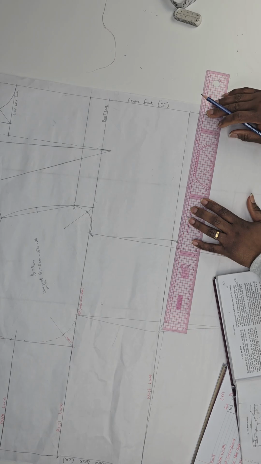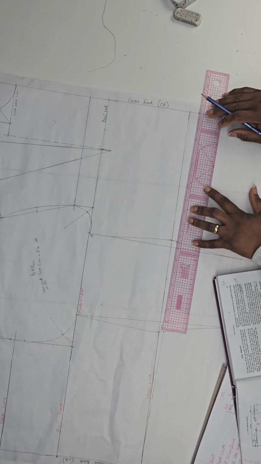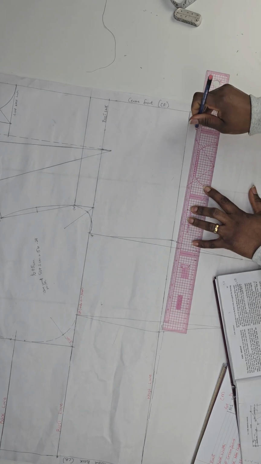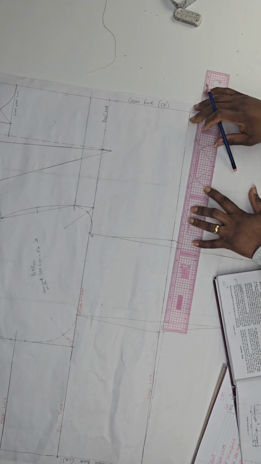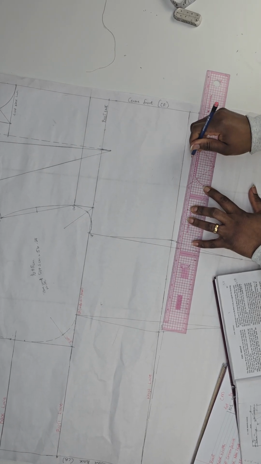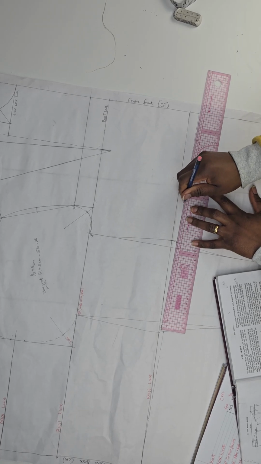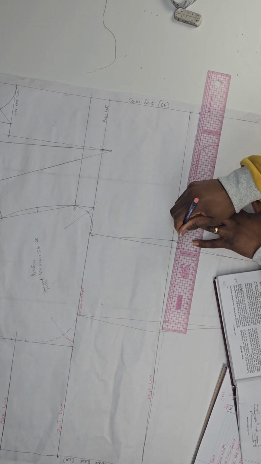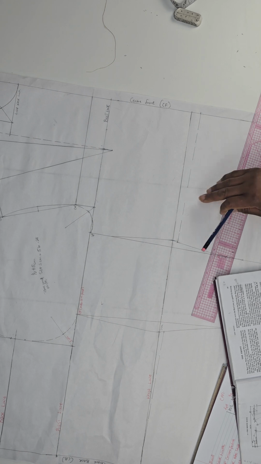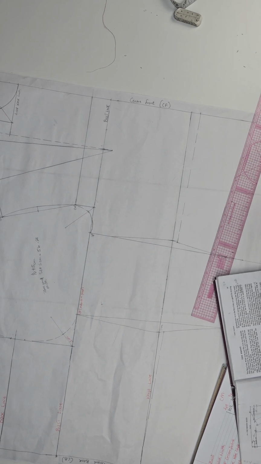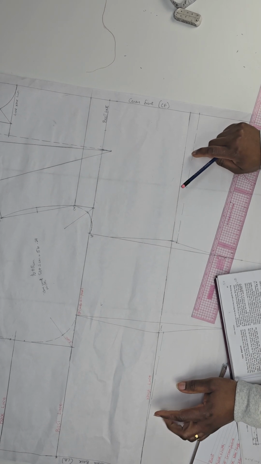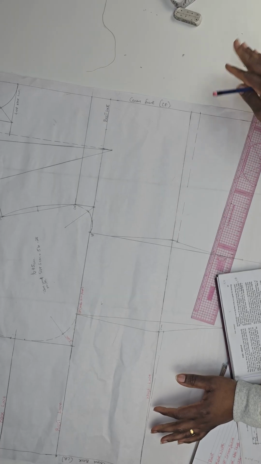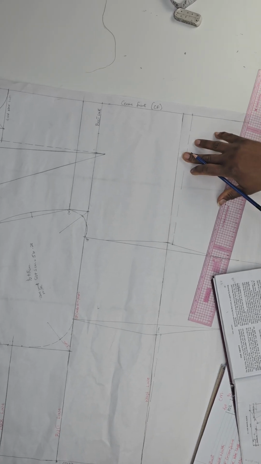But I usually correct this line after the dart. I'll still use a broken line, but I'll correct it because I realize that drawing it straight like this really makes your pattern look funny when you're cutting and sewing. The back is fine, but I'll come and correct the front, and you'll see why when I'm drawing the dart at the front.